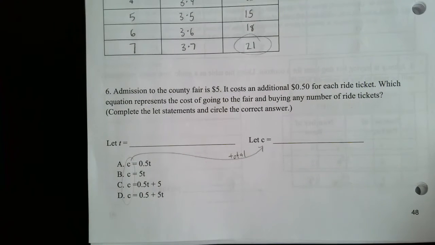Let's talk about the fair. I gave you a really nice hint on the last video about this number 6. It says admission to the county fair is $5. It costs an additional 50 cents for each ride ticket. Which equation represents the cost of going to the fair and buying any number of ride tickets?